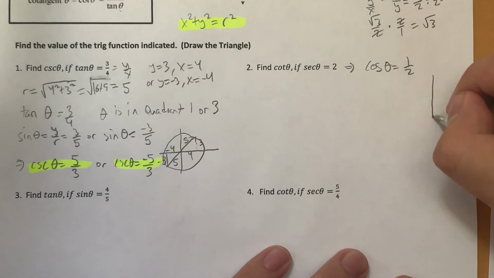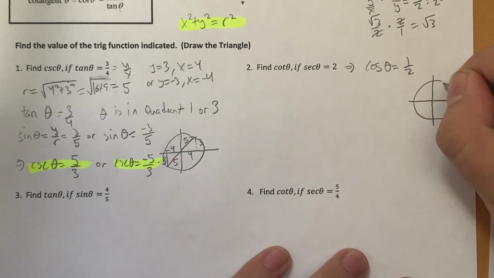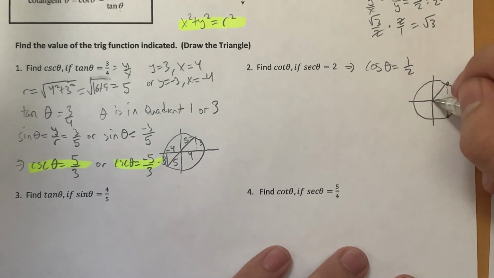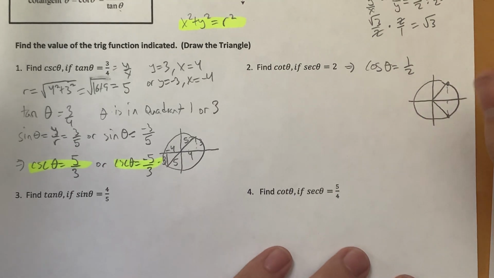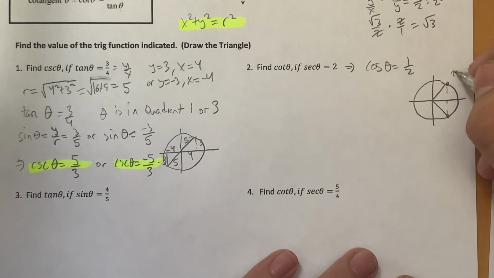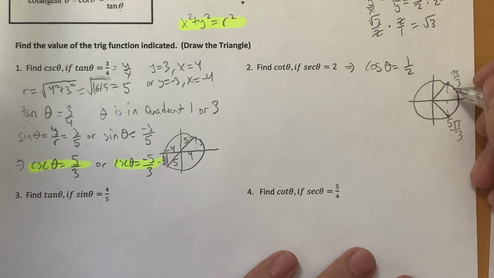So, draw my unit circle. And cosine of 1/2 occurs here and here. Right? So I know that this is pi/3, and this is 5pi/3. So, because I know them both, I know that this is 2, and that's 2.